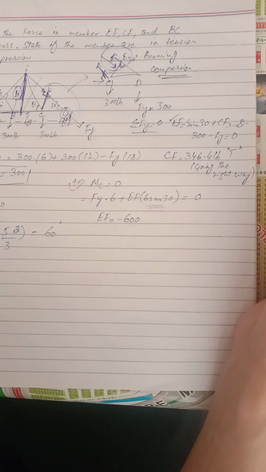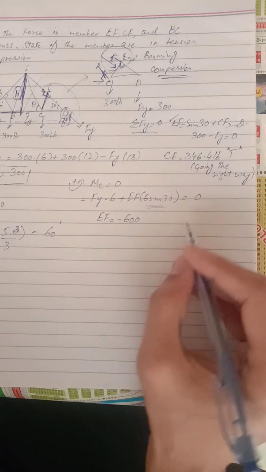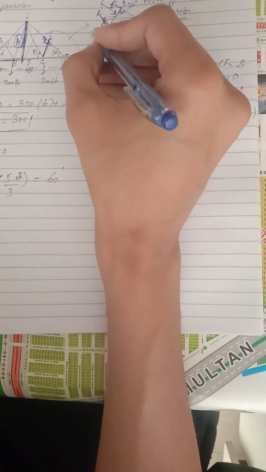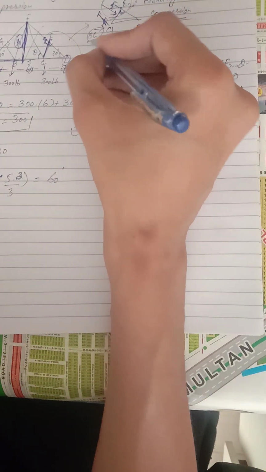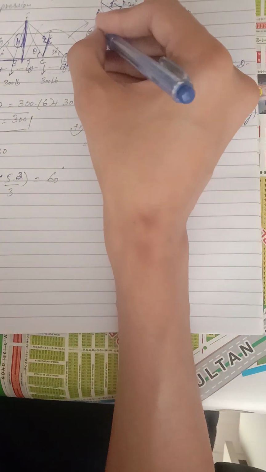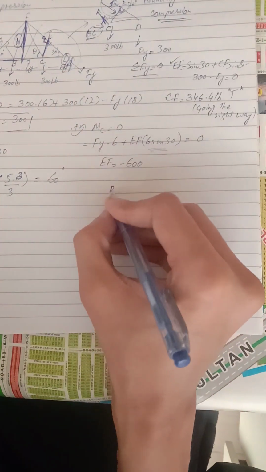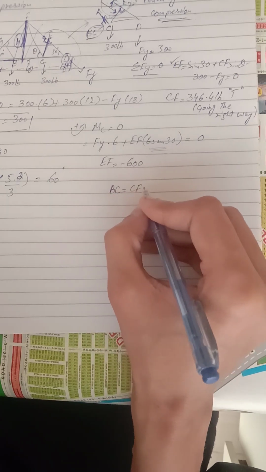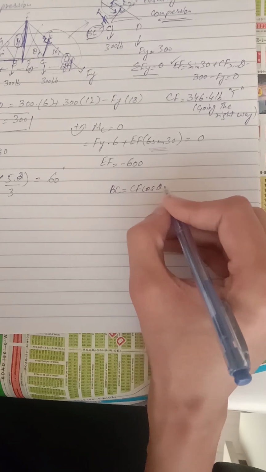If you do the sum of the forces in the X equal to 0, you can find the last one, which is BC. You get that BC minus CF cosine of phi minus EF cosine of 30 is equal to 0.